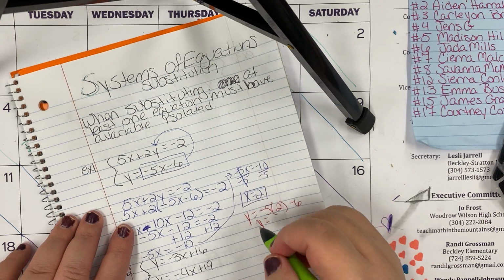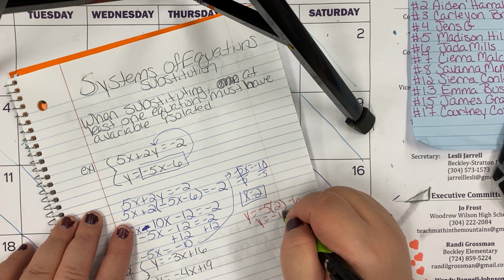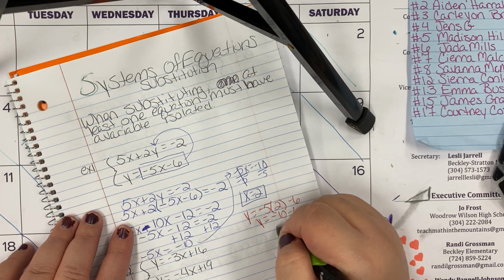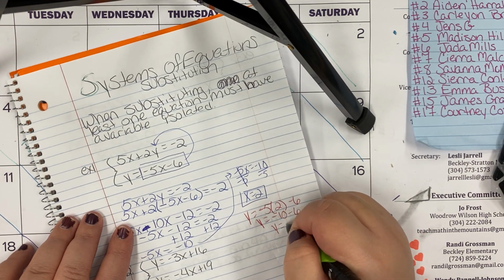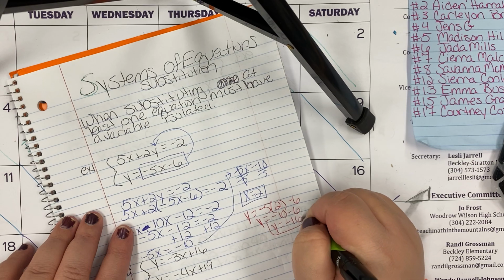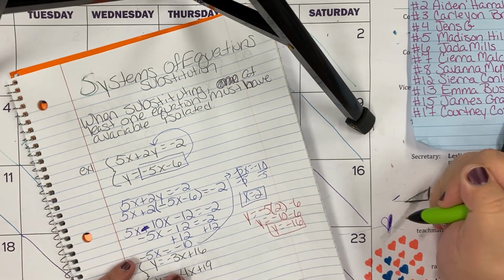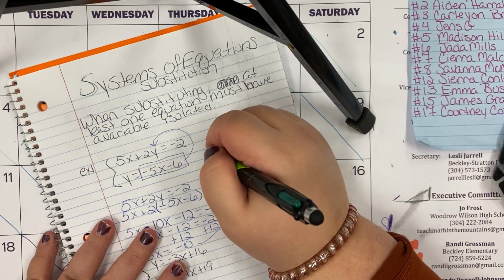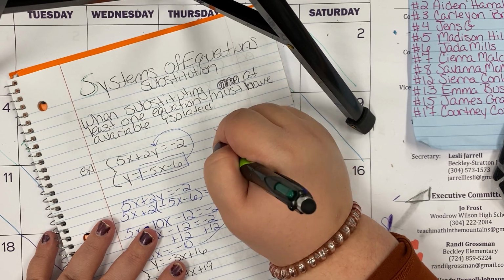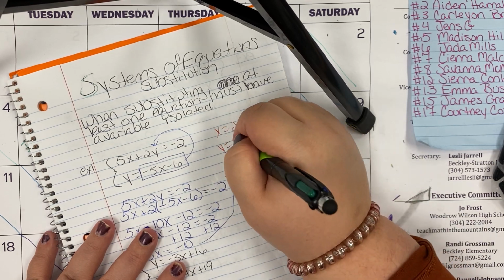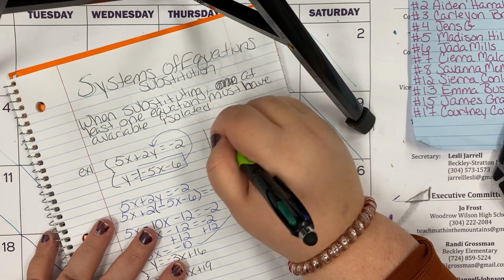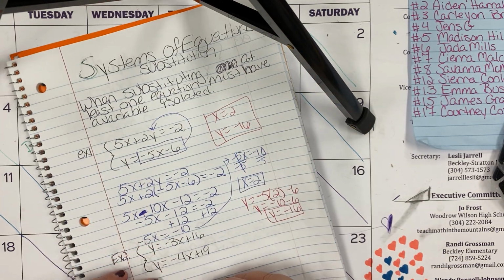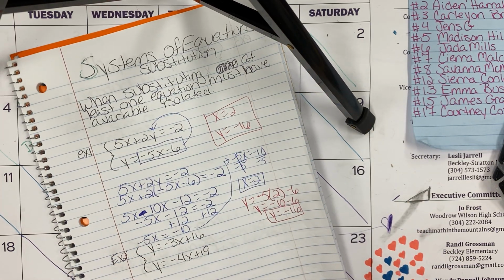Y equals negative 10 minus 6. So y is going to equal negative 16. And those are your 2 answers. So for this, x equals 2, y equals negative 16. 2 equations, 2 answers.